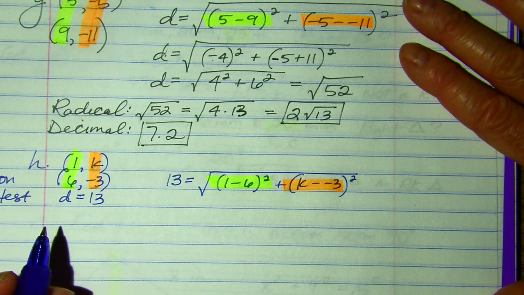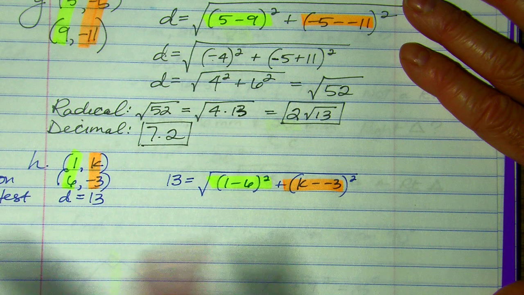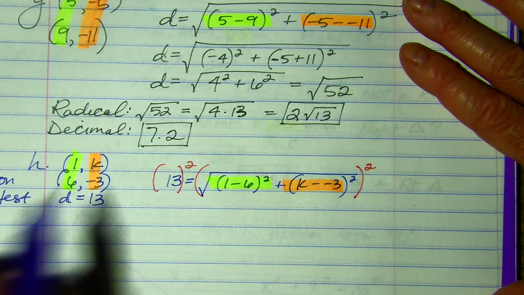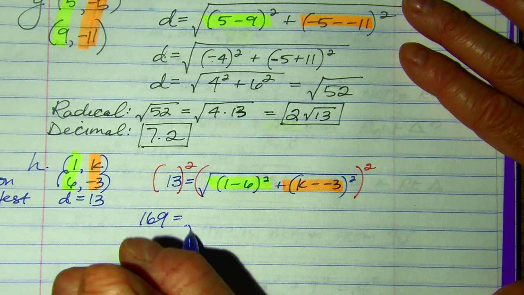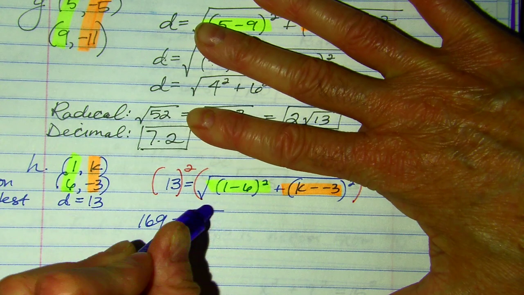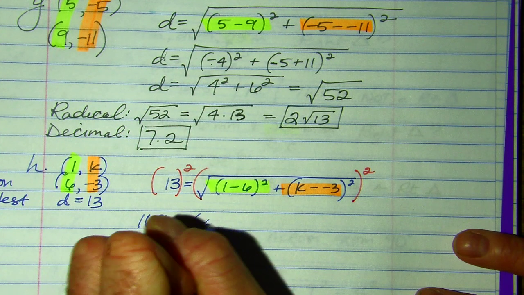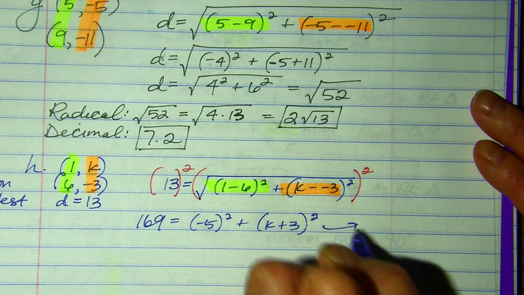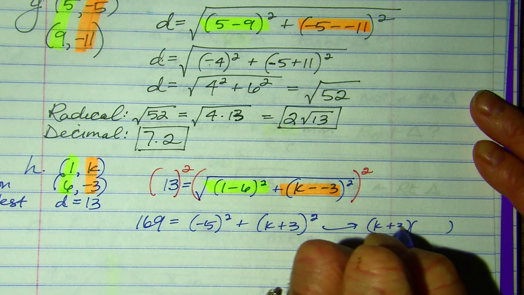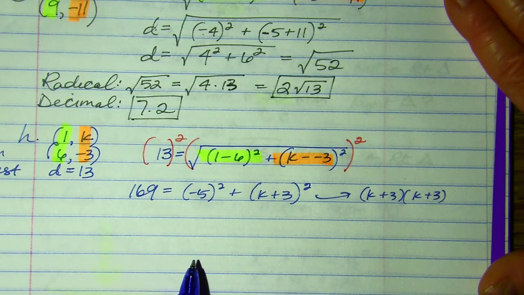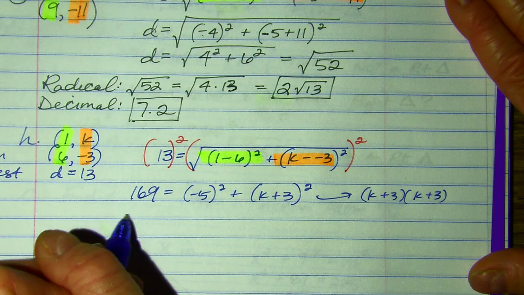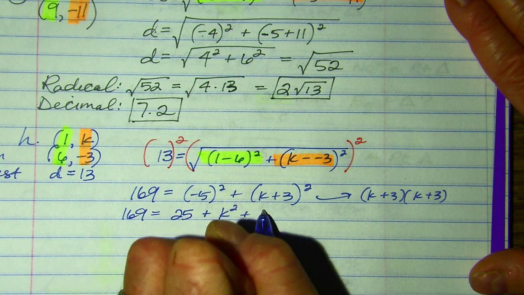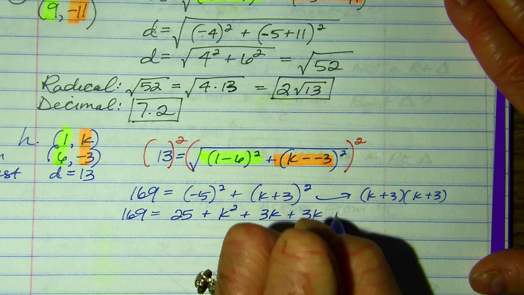Now, I'm going to do a lot of things at once. I know that to get rid of this square root symbol, I have to square both sides. So I get 169 equals, the square root's gone, we just canceled it, of negative 5 squared plus k plus 3 squared. Now remember, k plus 3 squared means you have k plus 3 times k plus 3. So I'm going to write everything we have. 169 equals 25 plus k squared plus 3k plus 3k plus 9.